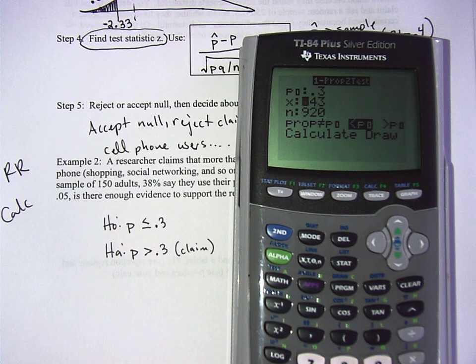Multiply. Not bad. Let's try it. 38% times 150. Yeah, nice, Ryan. Wow. Go get a prize. I didn't know that. N is 150 adults. Yes?